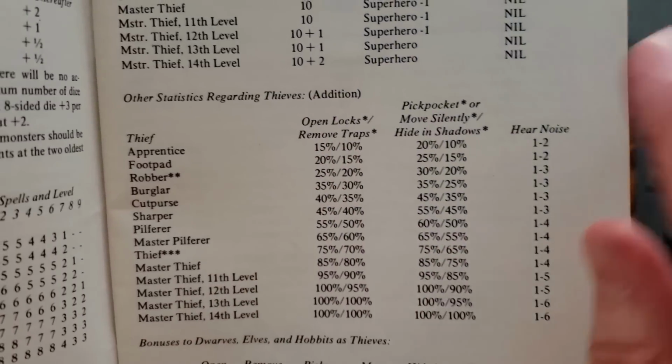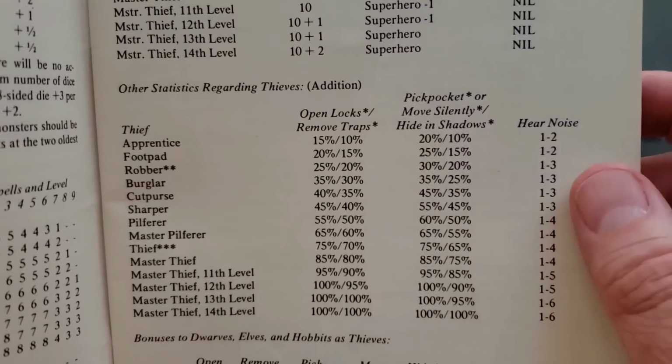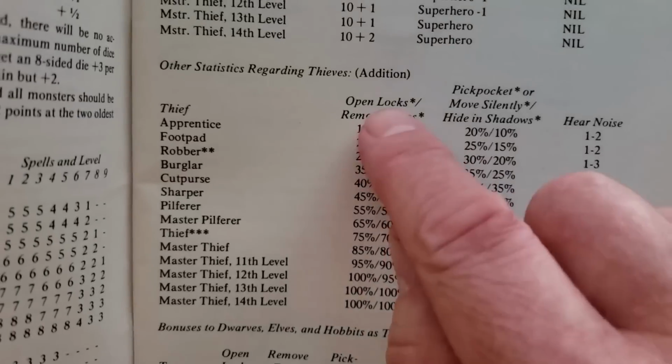So this is not about finding it. It's knowing that it's there, and then can you remove it? Then pickpockets, move silently, hide in shadows. And then you have hear noise. Now, these are all based on percentages.